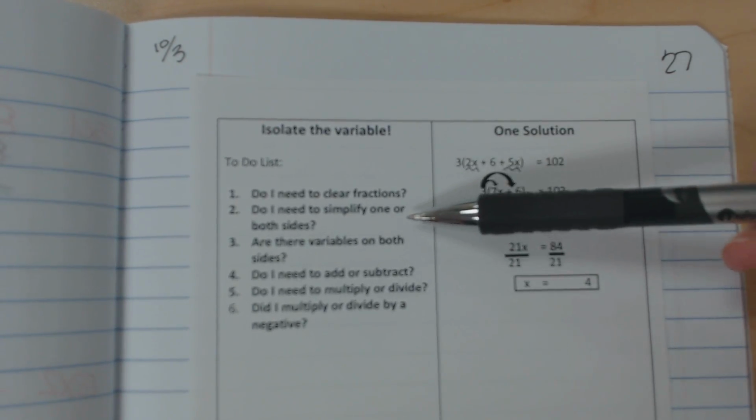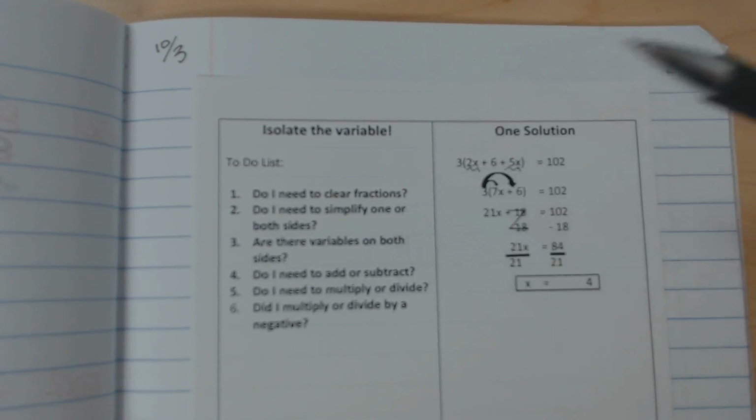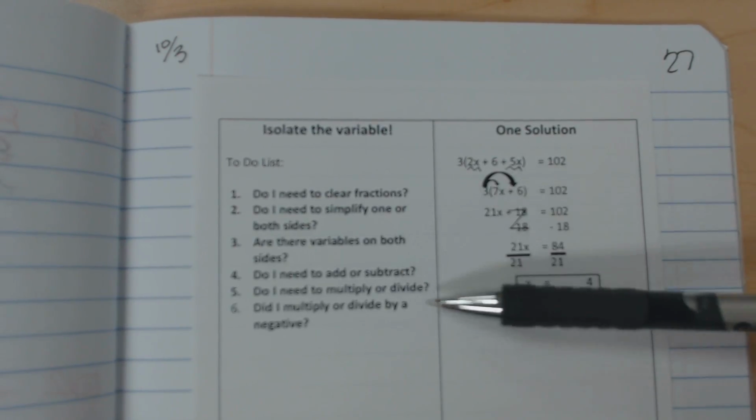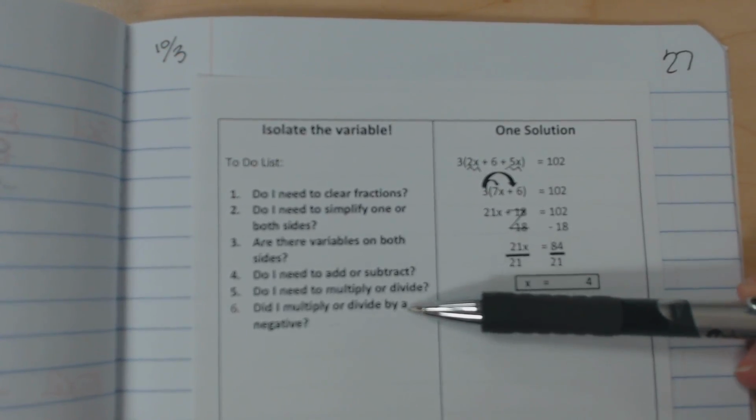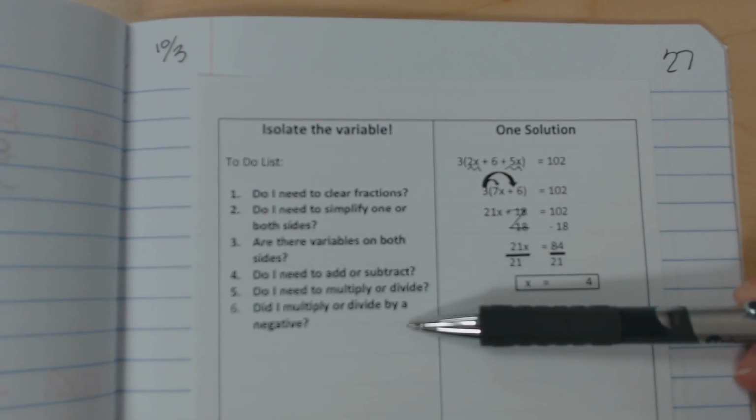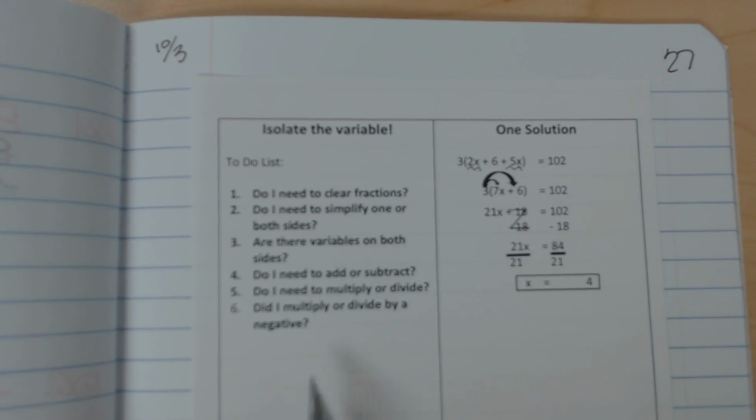Do we need to clear the fractions? Do we need to simplify? Are the variables on both sides? Can I add or subtract? Multiply or divide? And then finally, when we get to inequalities, we will answer the did I multiply or divide by a negative question, and we'll show you then what that entails.